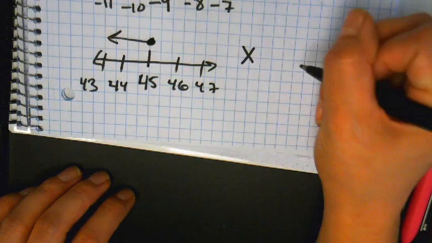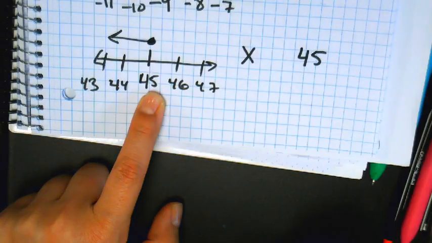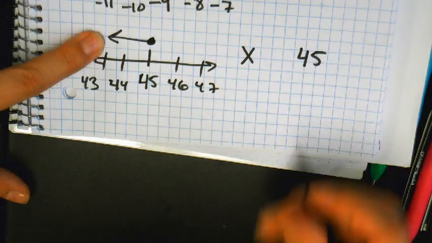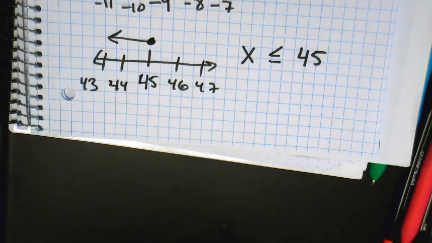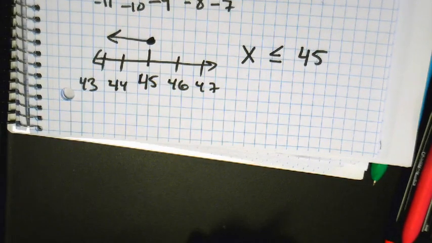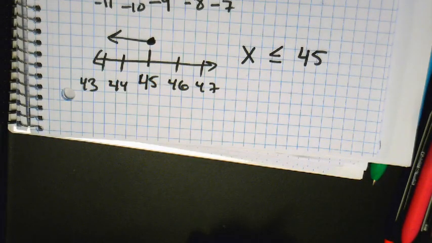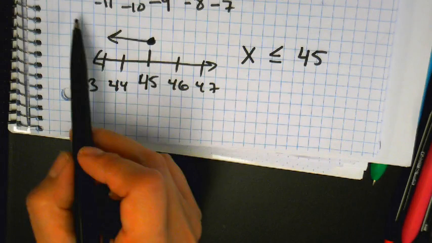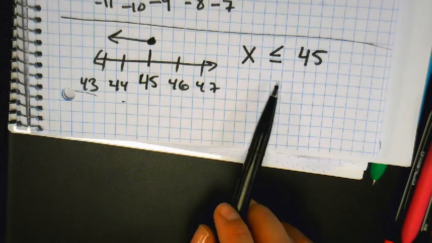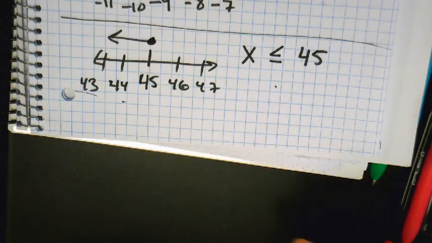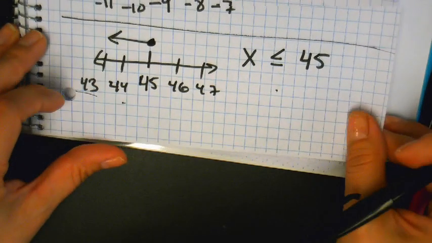X less than or equal to 45. Yeah. This will be on your test. Can you go from graph to inequality? Yeah? Okay, cool. Good. All right.